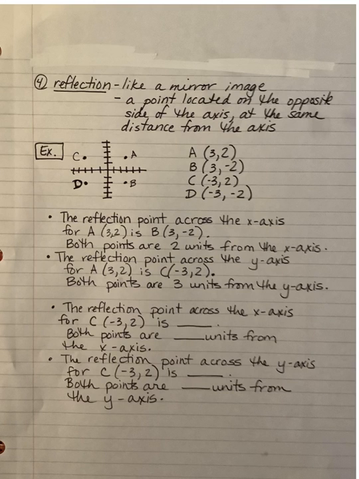In box number 4, you're going to need to pause again and write this information. This lesson just has a lot of writing and a lot of explanation in it. And you're going to write the definition for reflection. And when you think of a reflection, you have to think of like a mirror image, okay? What's staring across from you. And the math definition is that it's a point located on the opposite side of the axis at the same distance from the axis. So if we look, I think it's easier if you look at the example.